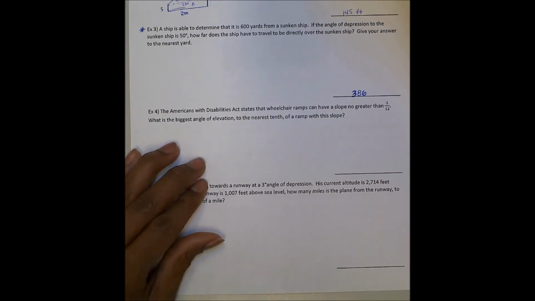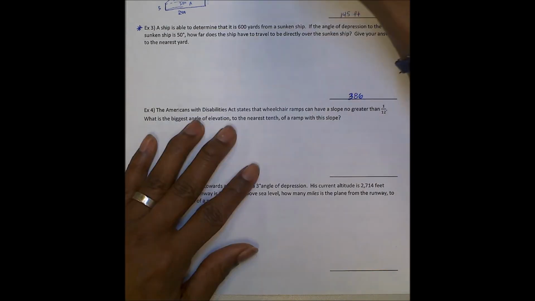I would like for you guys to set up the diagram and the equation for me and bring that in to me tomorrow with your completed notes. All right, we got 2 more examples here.